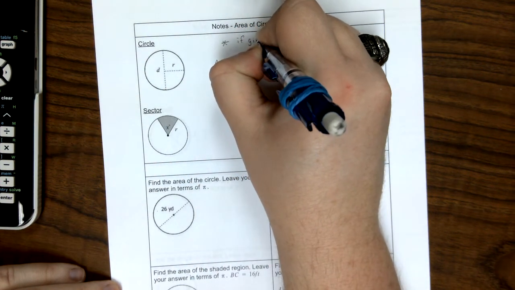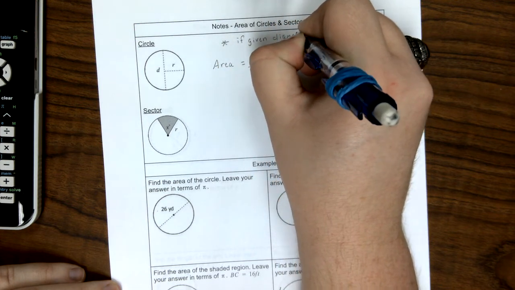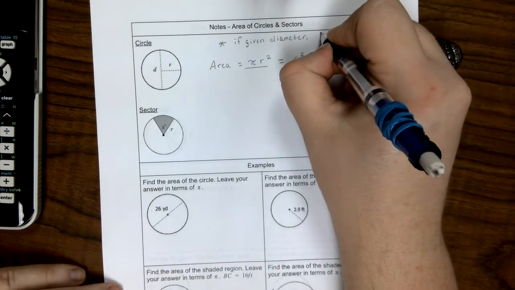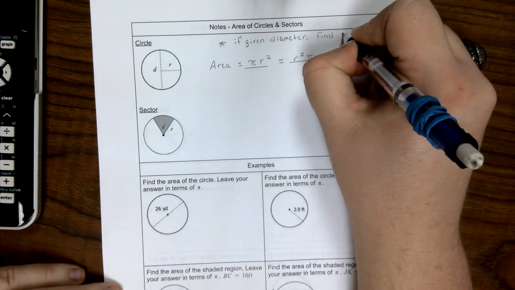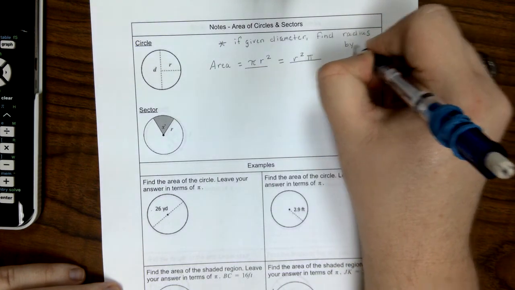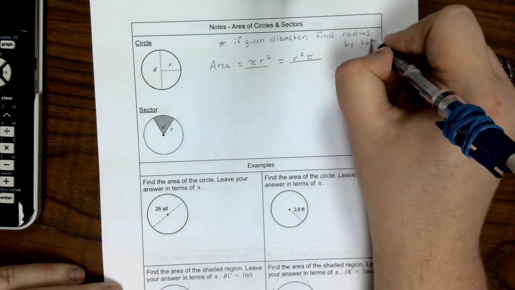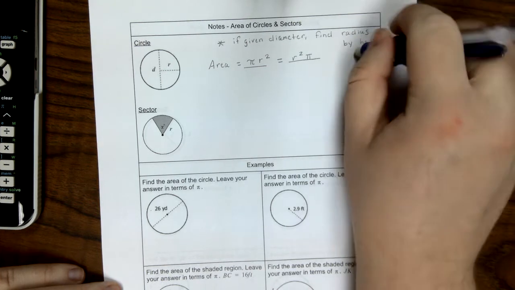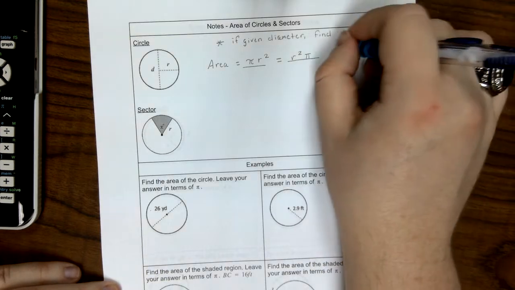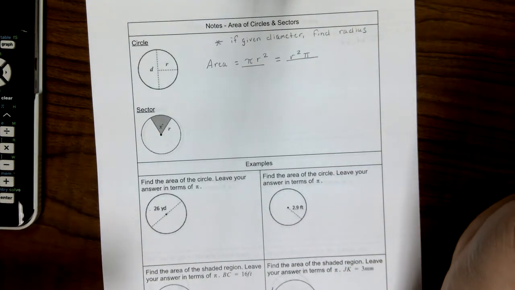If we're given the diameter, we need to find the radius first. Sorry, I was trying to think of a way to put that in words, but it's hard to do. So we need to find the radius first.